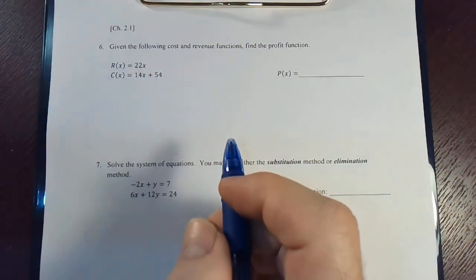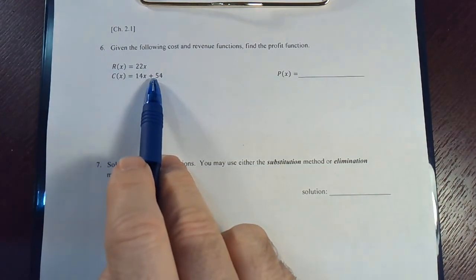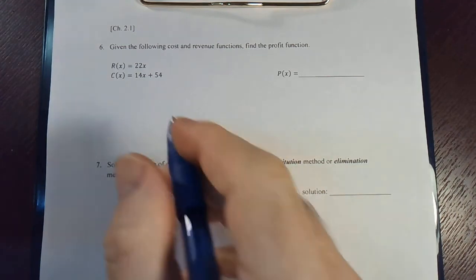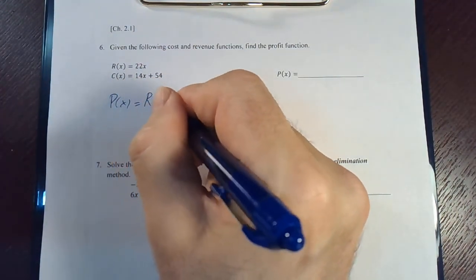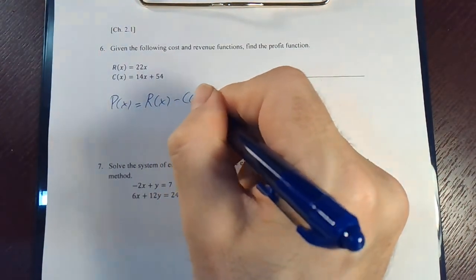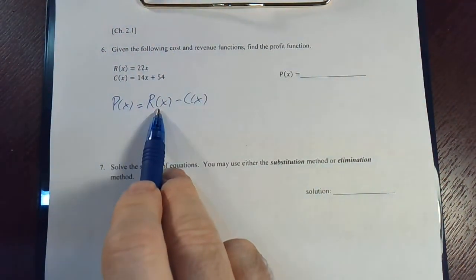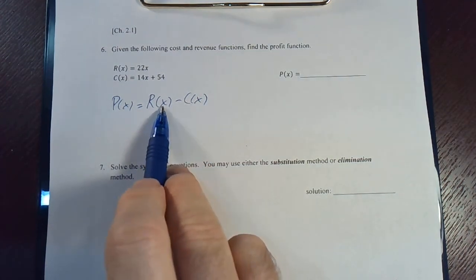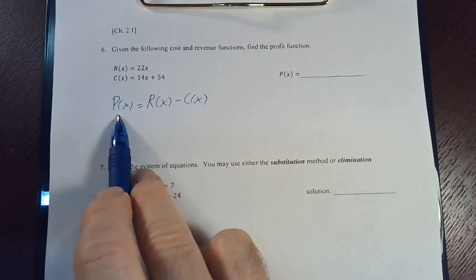Continuing with our review, for number 6, we're given a revenue function and a cost function, and we need to come up with a profit function, which is very simple. Remember that the profit function is simply the revenue function minus the cost function, because profit is what's left over when you take your income and then subtract all of your costs. Whatever is left over is the profit.